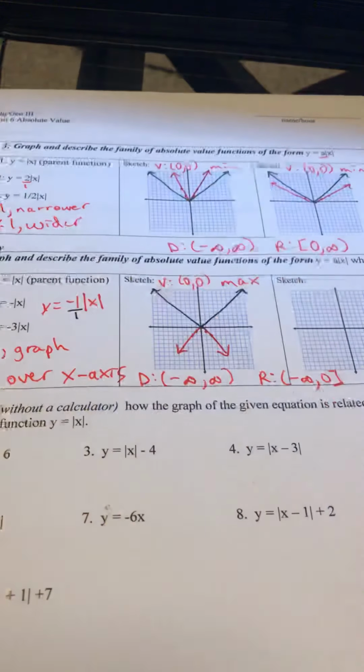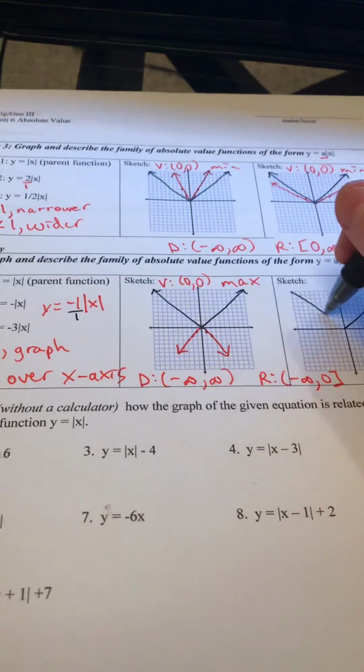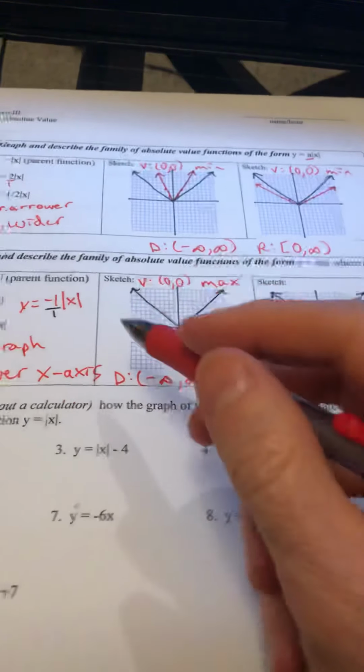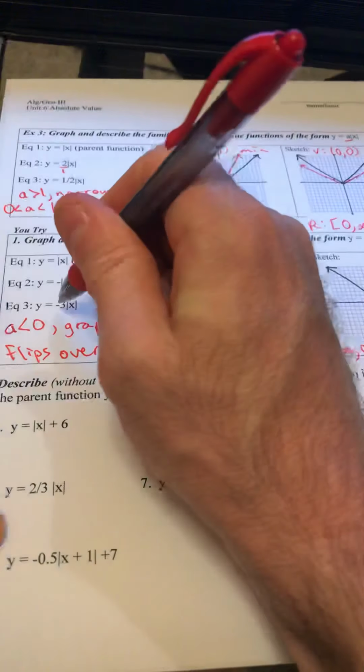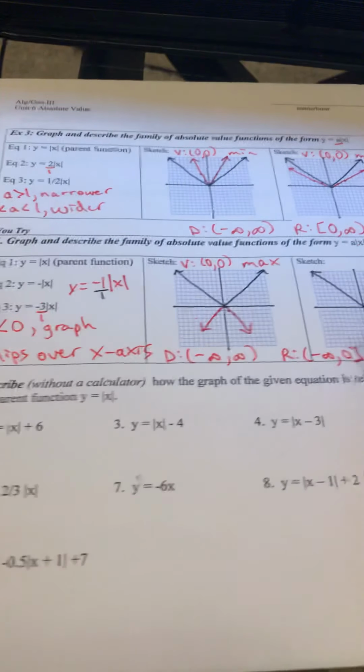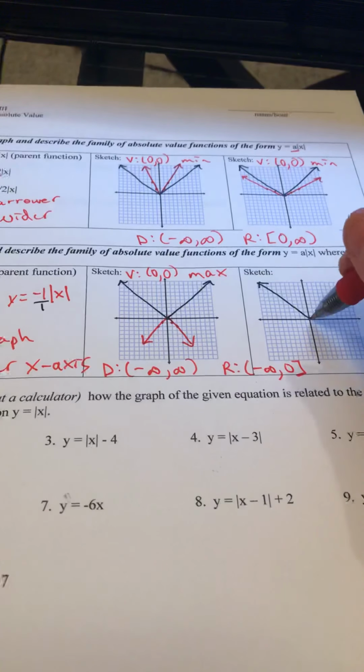For the final example that we're going to graph, again, I am going to sketch my parent. Now, main thing is here again, my a value is negative 3 over 1. So I am going to start at 0. I'm going to go down 3, right 1, down 3, right 1, and down 3, left 1.